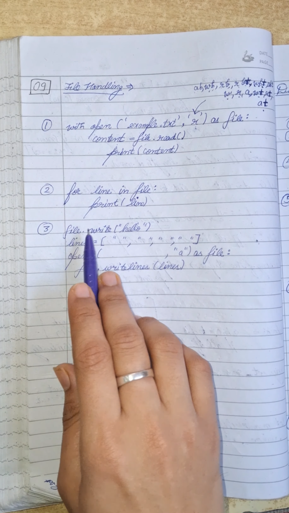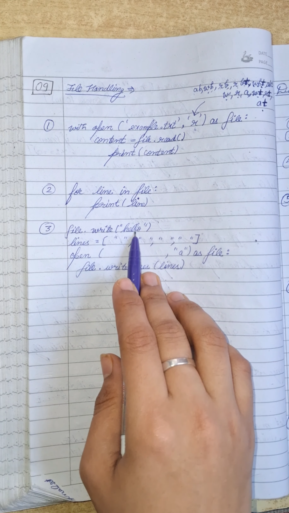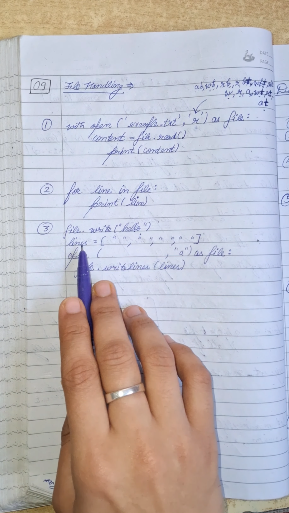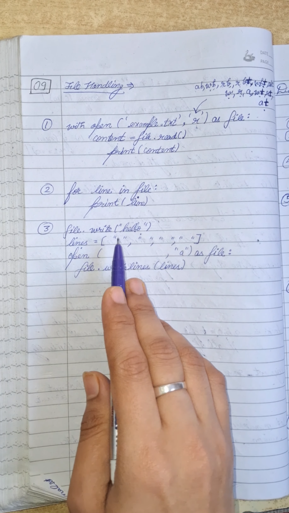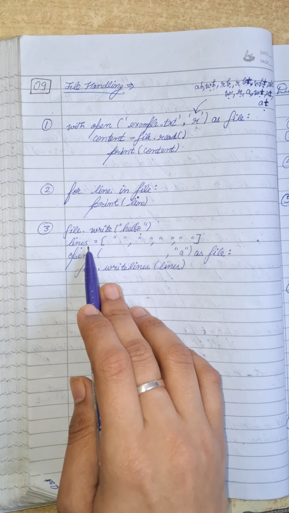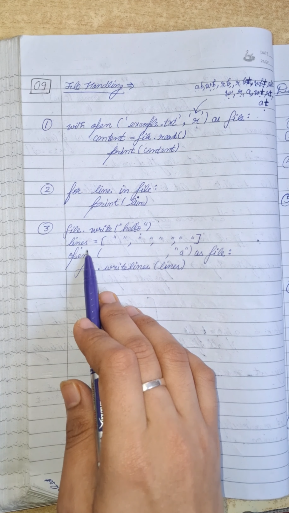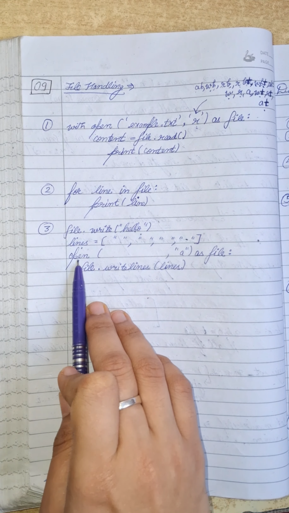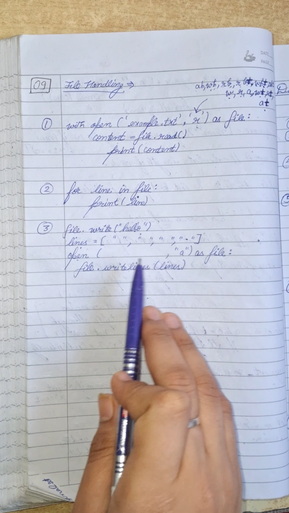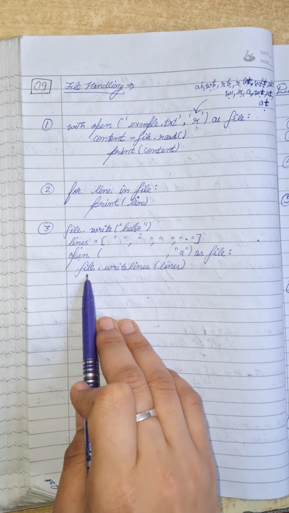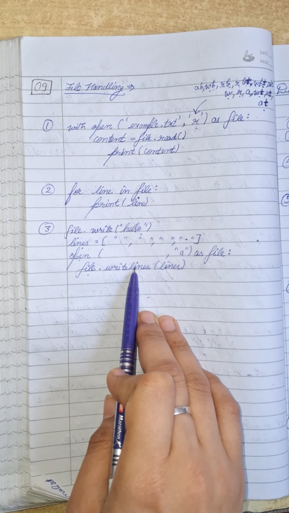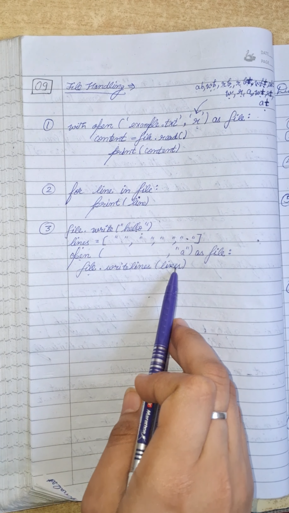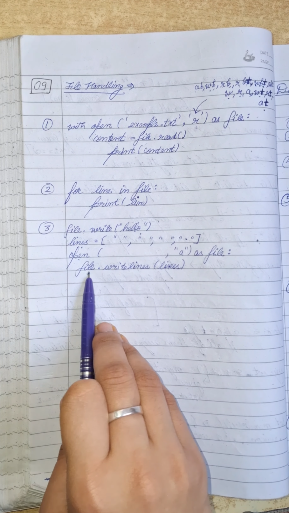Now file dot write hello, I will write this inside the file. Lines is equals to, these lines are written inside it. Open as file dot write lines. I will write all these lines inside the file.